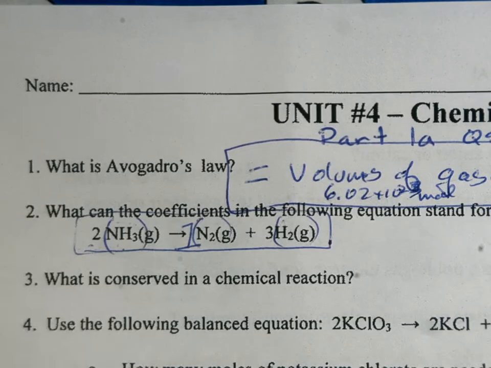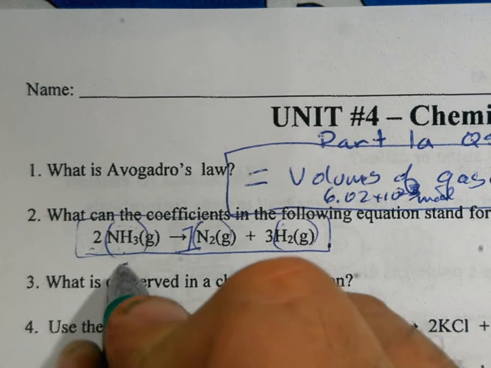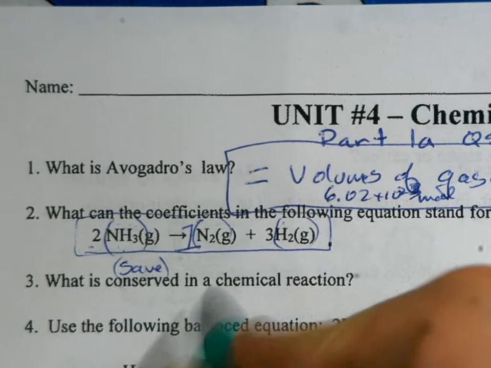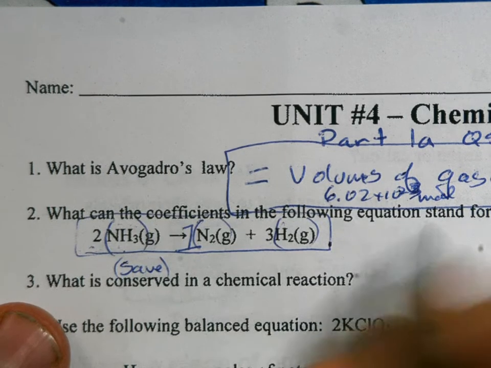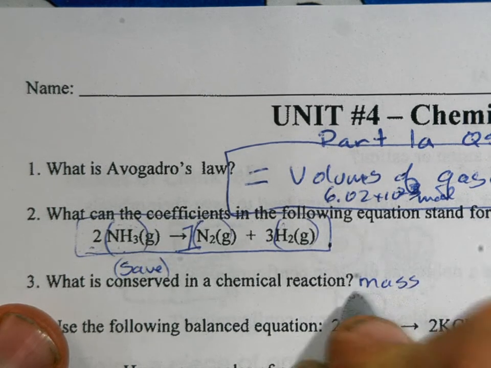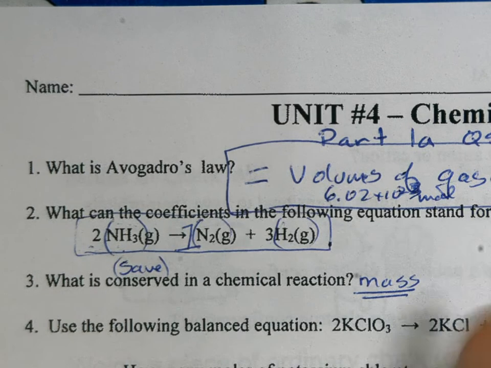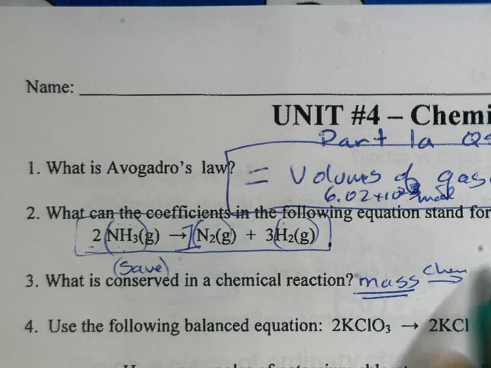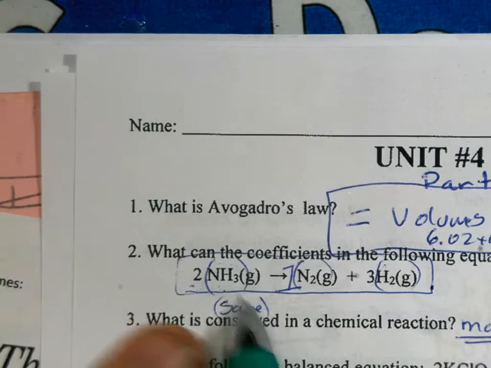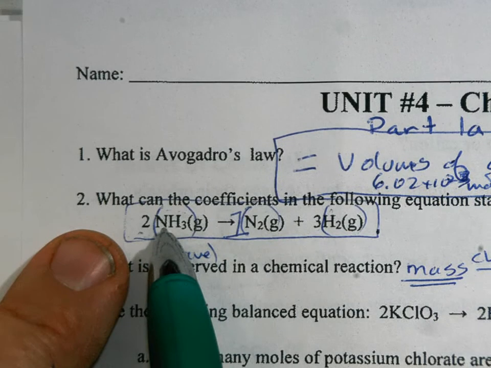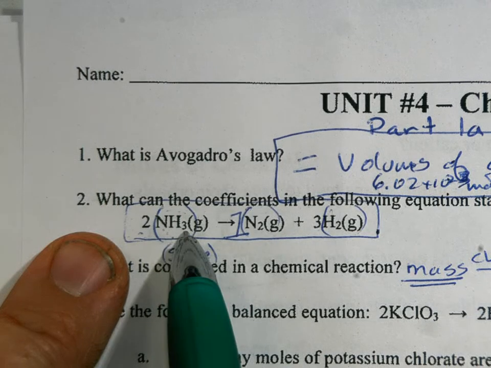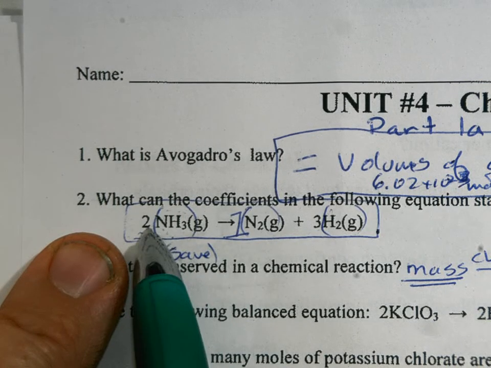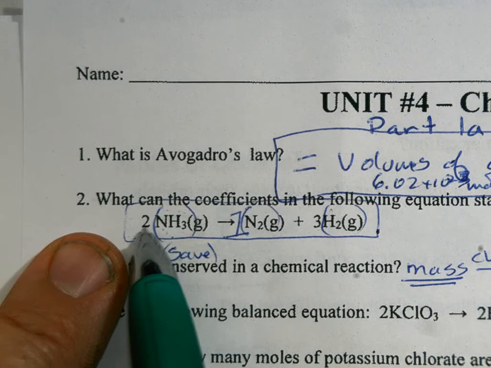What is conserved in a chemical reaction? Conserved means to save. In this context, it really means that you can't create or destroy anything. So in a chemical reaction, first off, mass is conserved. You can't create or destroy anything, which in chemistry means, for this problem here, we've got nitrogen and 3 hydrogens, so 4 atoms, but 4 atoms times 2 is going to be 8 atoms.